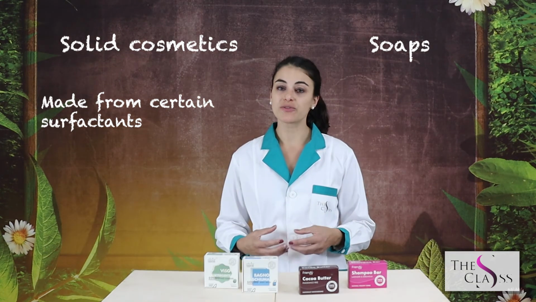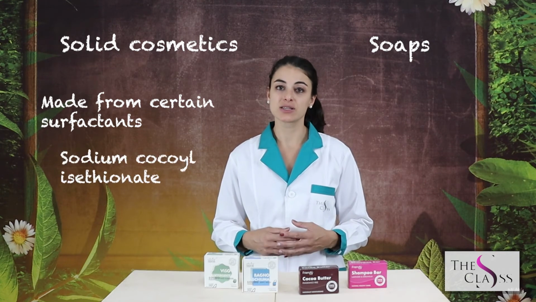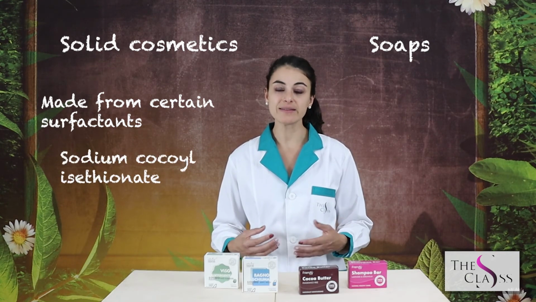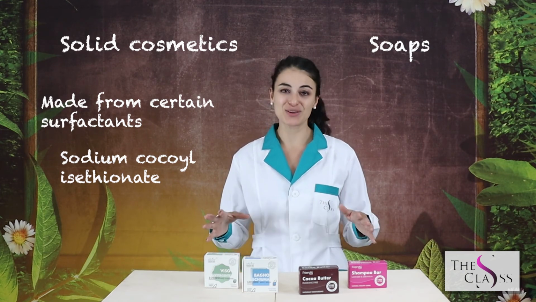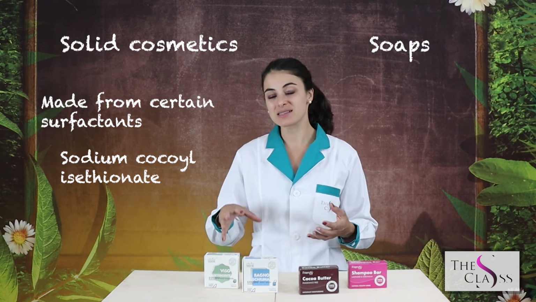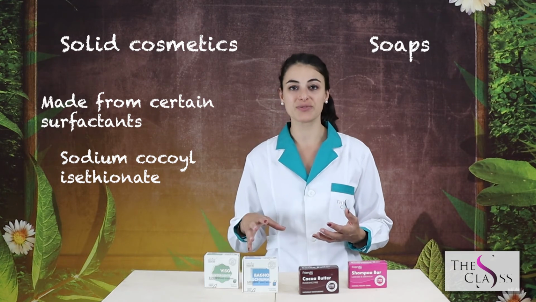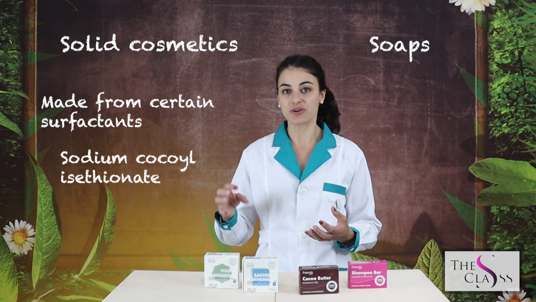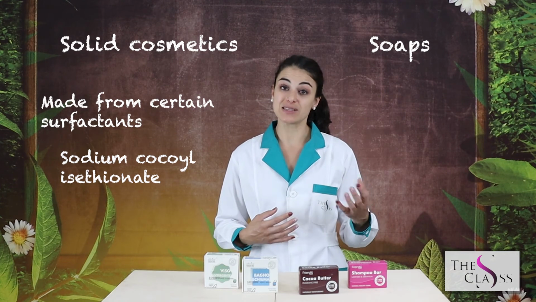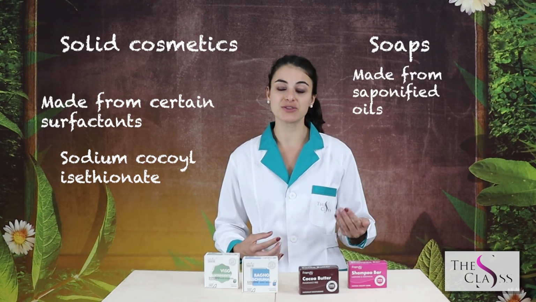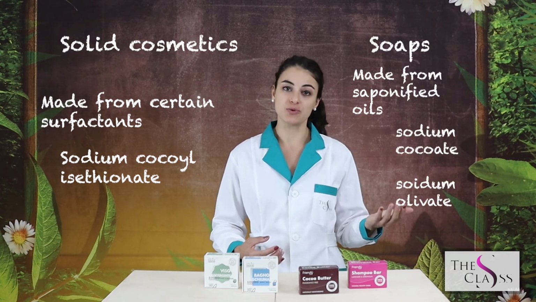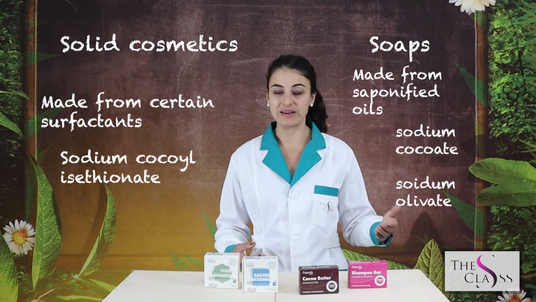For example, one of the most common ones is sodium cocoyl isethionate, but you will find others with similar names. It's nothing to worry about. In this case, this specific one is a surfactant which is obtained from coconut oil, whereas in soaps you will find the names of saponified oils, for example, sodium cocoate, sodium olivate, etc.